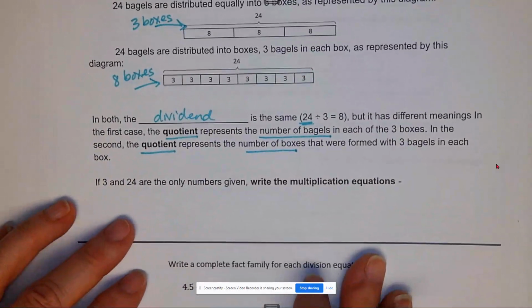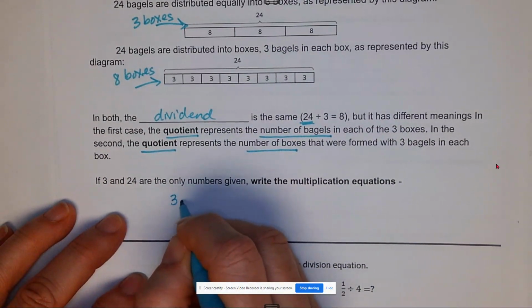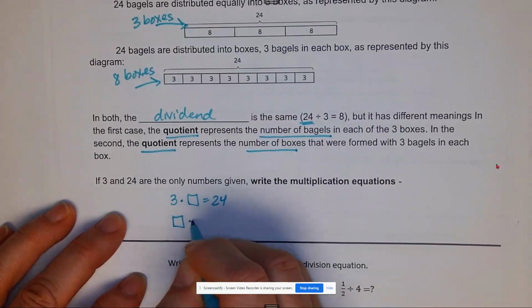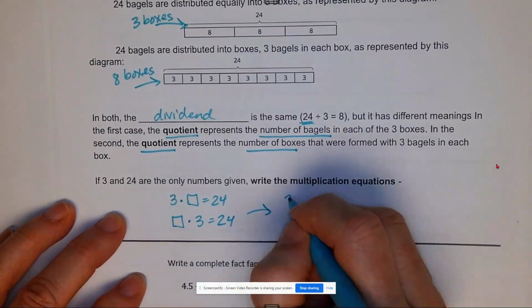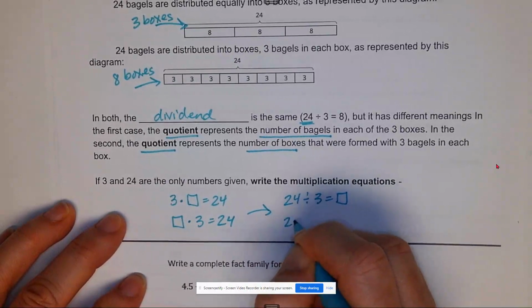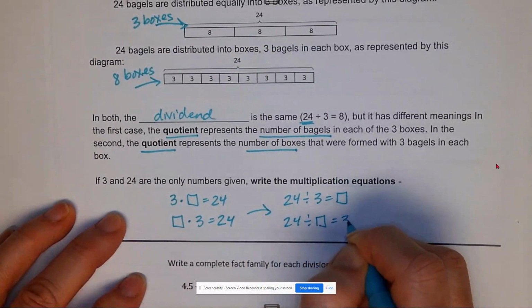Please write the multiplication equations. And then, of course, we should always practice our fact family. So 24 divided by 3 equals an empty box, and 24 divided by an empty box equals 3.